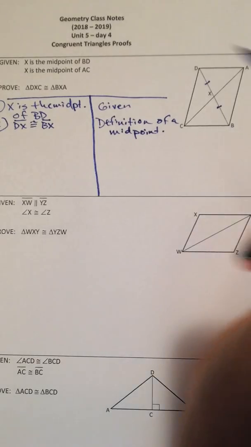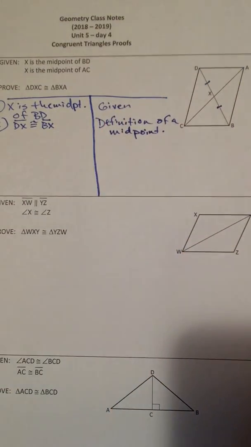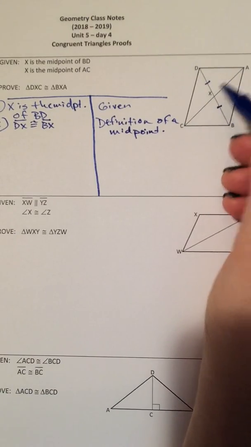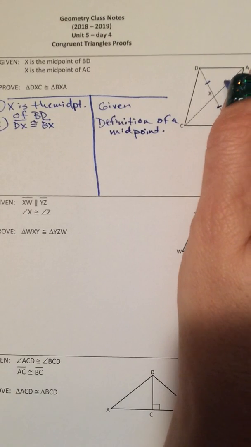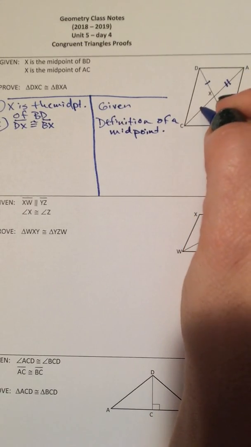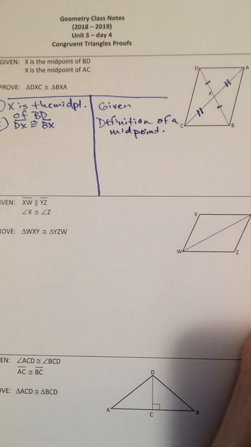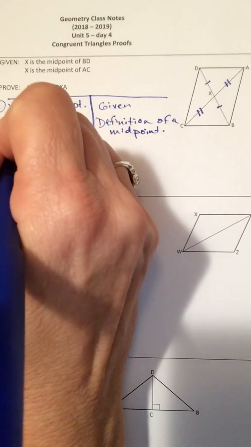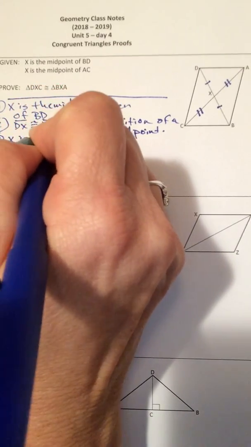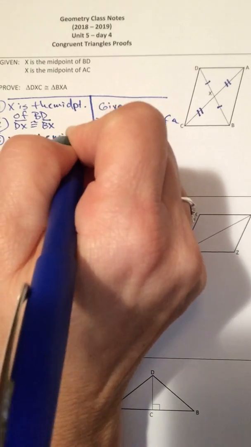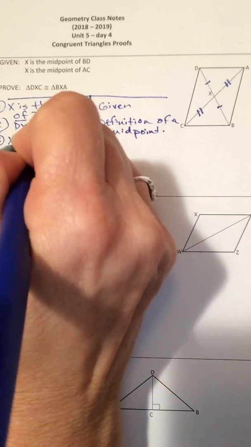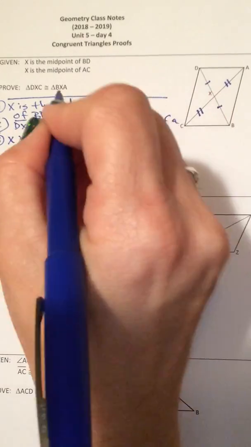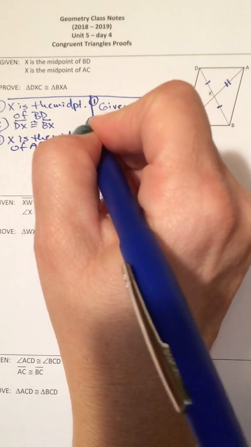The next thing I'm going to do is work with my second given statement, that X is the midpoint of AC. If X is the midpoint of this diagonal, then I know that AX is congruent to CX, and that would be my next statement. So for 3, I'm going to say X is the midpoint of AC, and that was given. So that should go straight across. I could almost number it 1, 1, 2, 2, 3, 3.